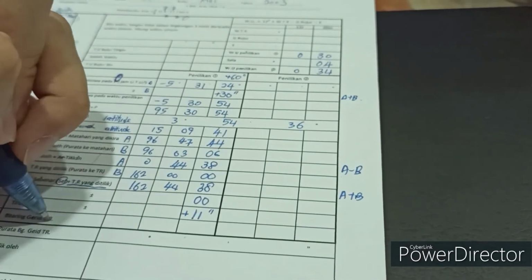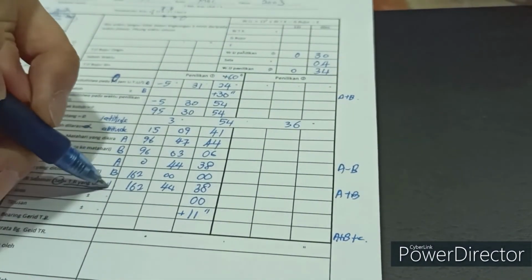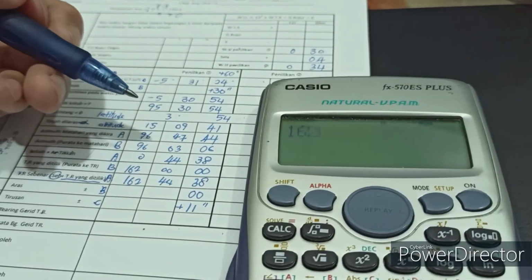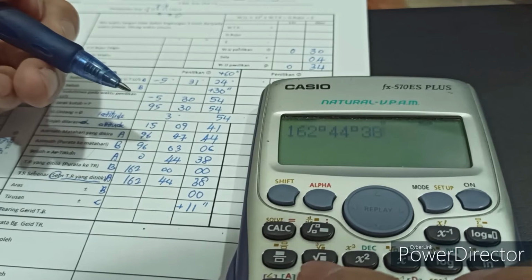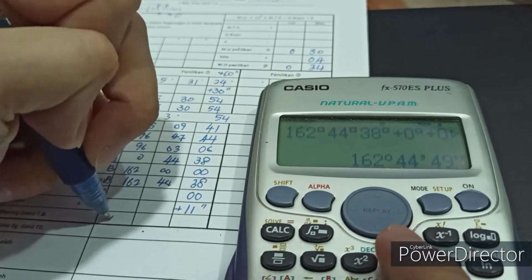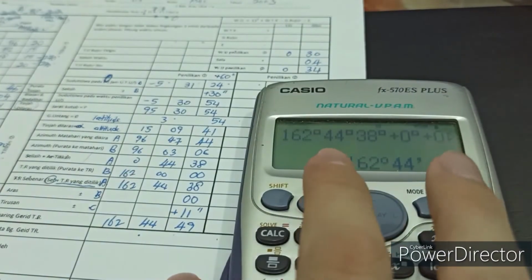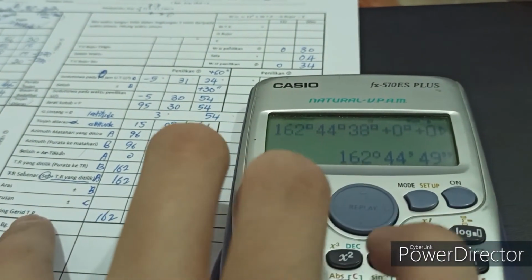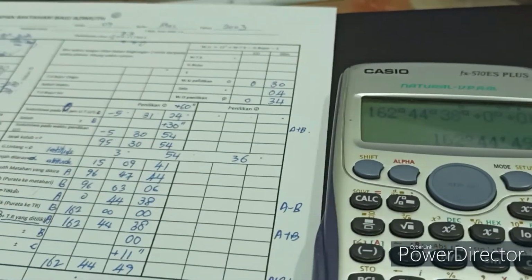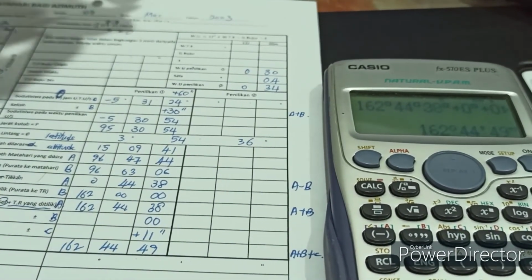So the bearing grid to tanda rujukan is the summation of all, means A plus B plus C. We add it all up: 4438 plus 0 plus 11 seconds, and we will get the answer 162.4449. Okay, this is the calculation for set 1, bearing grid to tanda rujukan for observation 1. Well, for observation 2, we repeat the calculation again. So I will make it faster here.